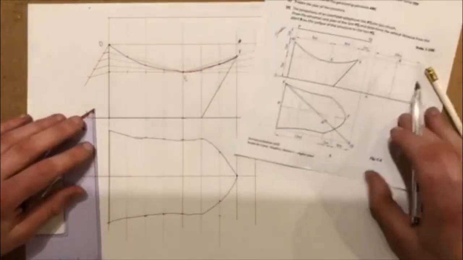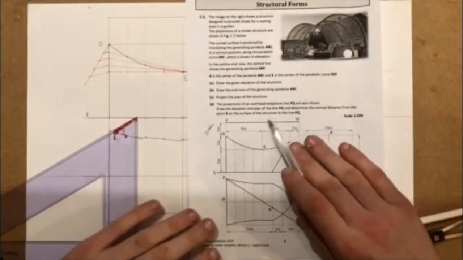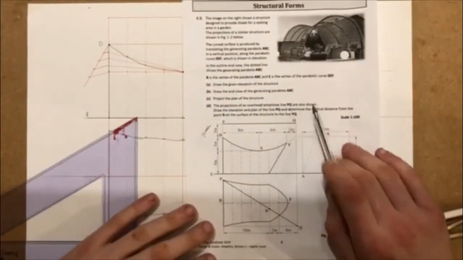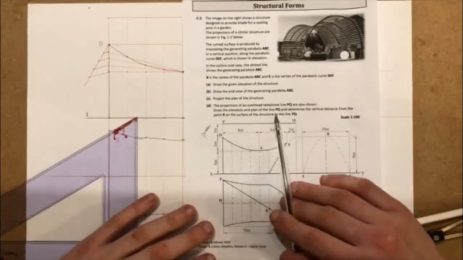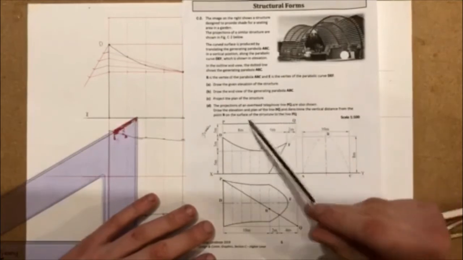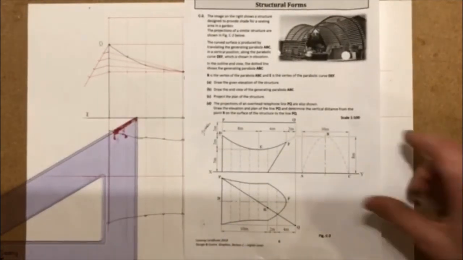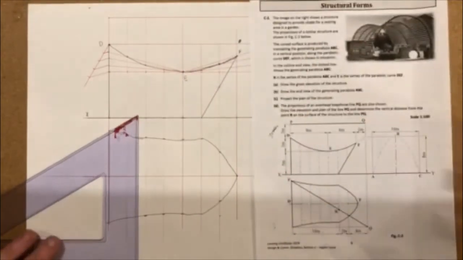Now the last part here then is looking for this line. The projections on an overhead telephone line PQ are also shown. Draw the elevation and plan of the line PQ and determine the vertical distance from the point R on the surface of the structure to the line PQ. Okay, so they want the vertical distance where that point there cuts into the surface, okay?